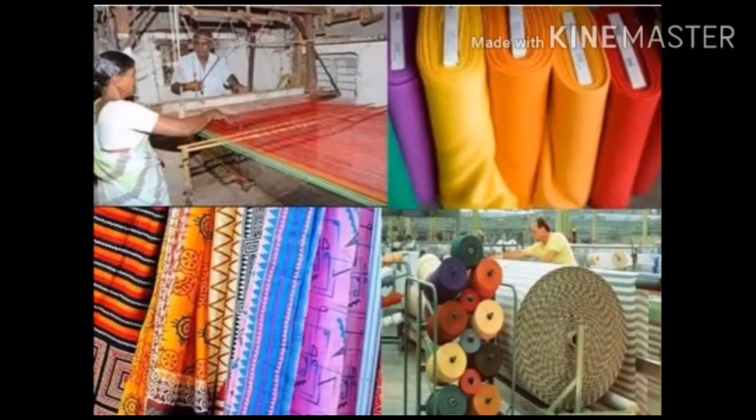Let's see the silk textile industry. Indian silk is famous all over the world. The raw material for making silk is raw silk, which is obtained from the cocoons made by silkworms. And silk textile mills are located at Bangalore, Mysore, Kanchipuram, Coimbatore, Varanasi and Surat. So children, these are the silk textile mills.